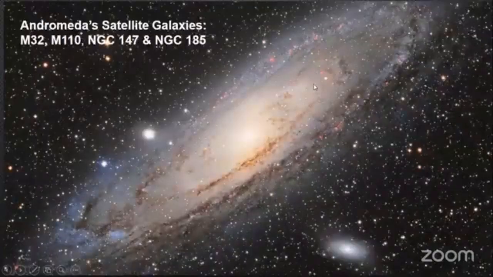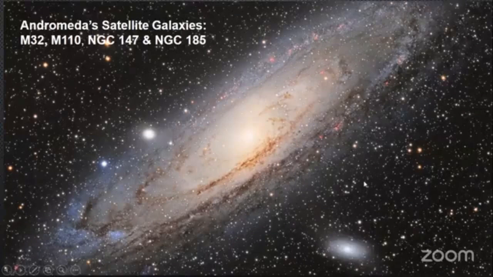Just like our Milky Way galaxy, the Andromeda galaxy also has satellite galaxies, as you can see here. We can count about four: M32, M110, NGC 147, and NGC 185.